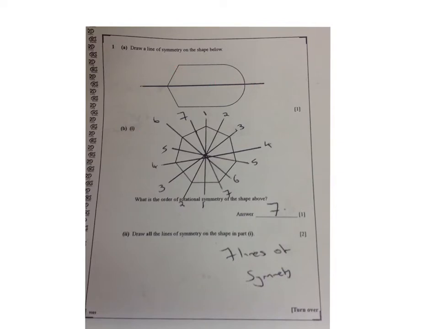Questions B1 and B2 are to do with lines of symmetry and rotational symmetry. Now, if it was a normal shape, in some of the other questions you get tracing paper to get rotational symmetry, but we should know that any regular sided shape has the same number of rotational symmetry. So for example, a 7-sided shape has rotational symmetry 7, a hexagon which is 6-sided would have rotational symmetry 6, and so on and so on. A 12-sided shape is called a dodecagon, that would have a rotational symmetry of 12.